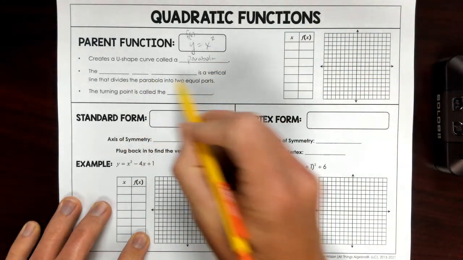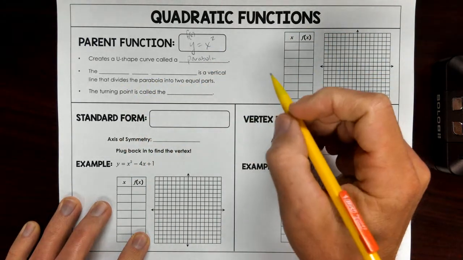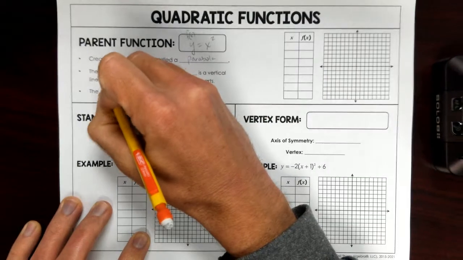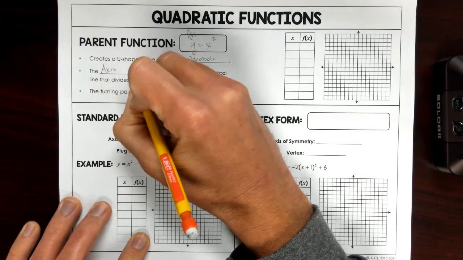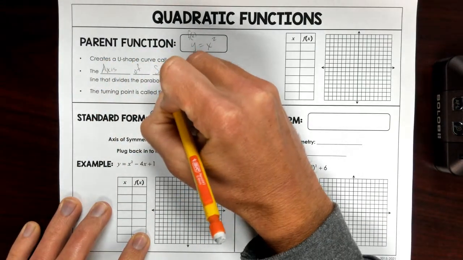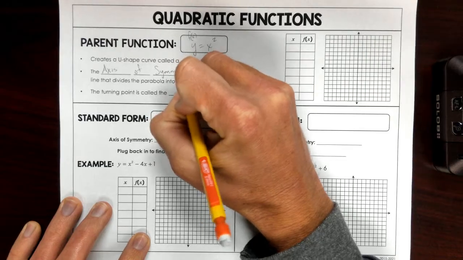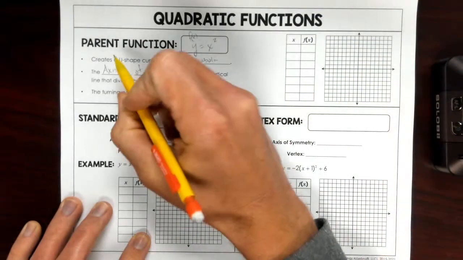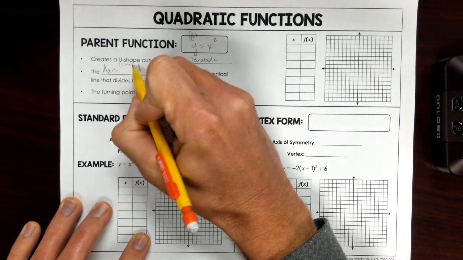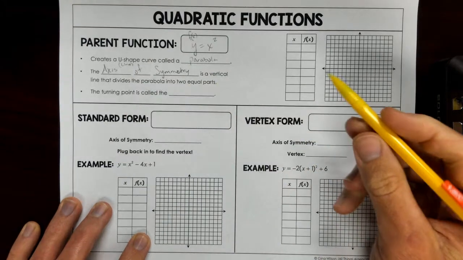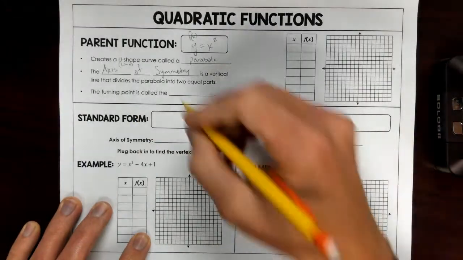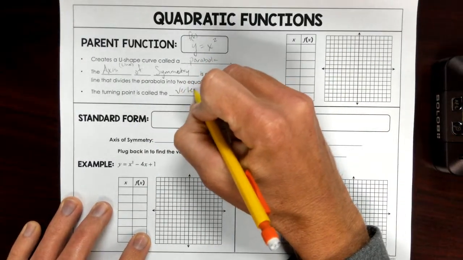The blank is a vertical line that divides the parabola into two congruent parts. We call that the axis of symmetry. You could hear axis of symmetry, you could also hear line of symmetry. It means the exact same thing. The turning point is called the vertex.